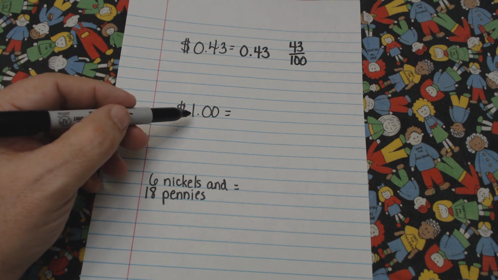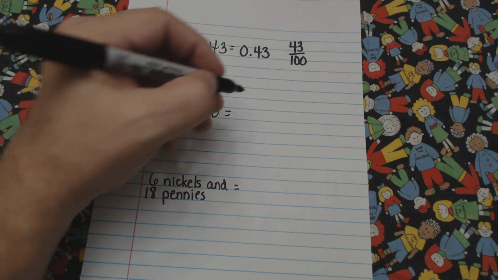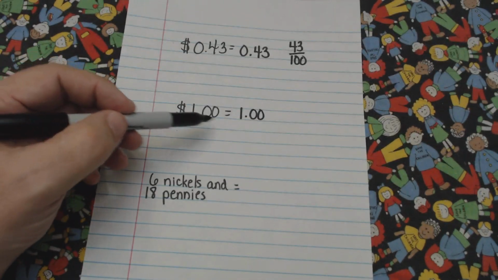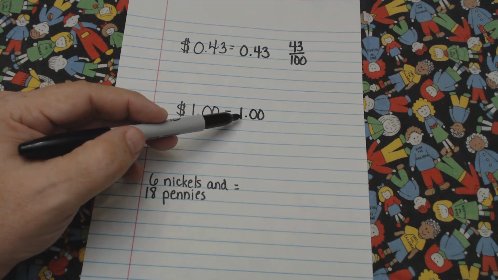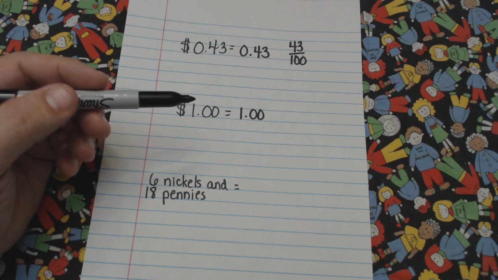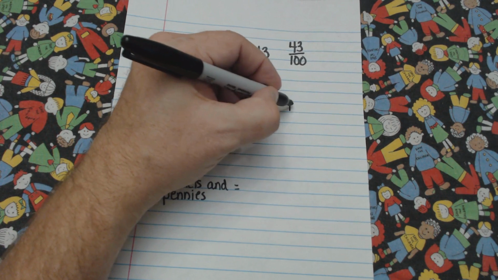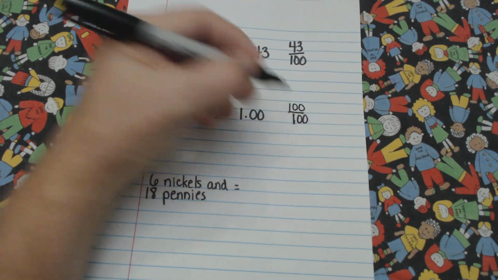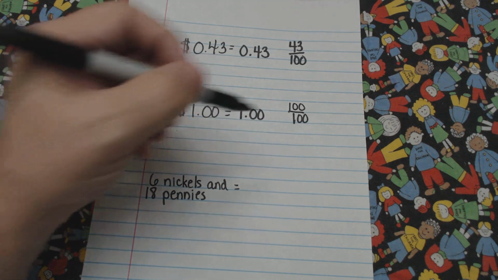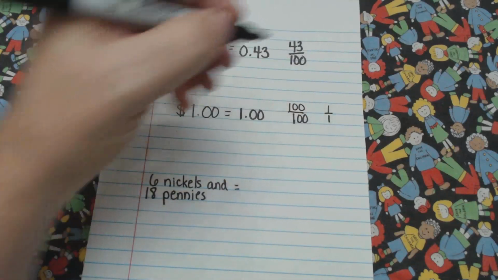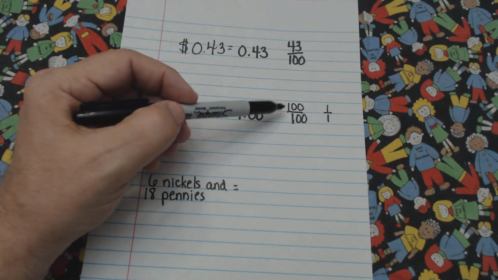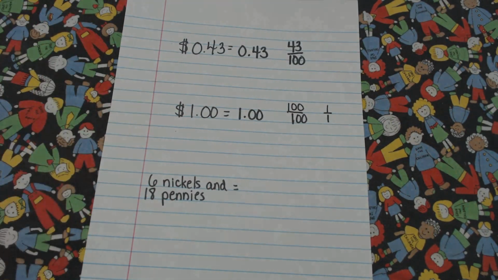What about a dollar? Well, to write that as a decimal, it's the same thing without the dollar sign. So $1 would be 1 whole, 1 and 0 hundredths. And how would I write that as a fraction? There's a couple ways we could do that. You could do 100 over 100. Remember, when the numerator and the denominator are the same, it's equal to 1 whole. The book also shows 1 over 1, so that would be $1 over $1. Either way would be fine. I'm more partial to the 100 over 100 here.